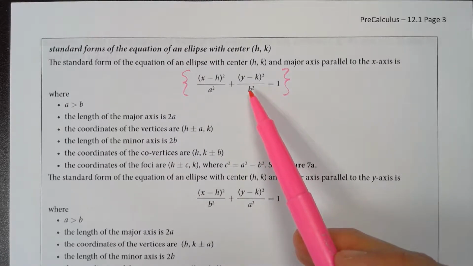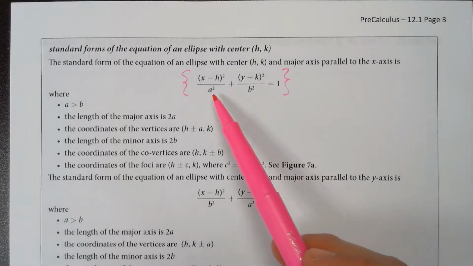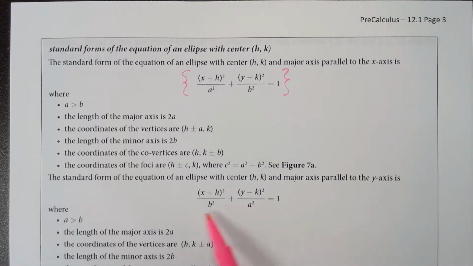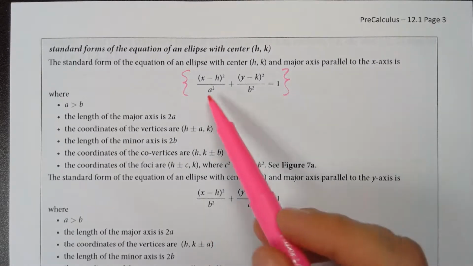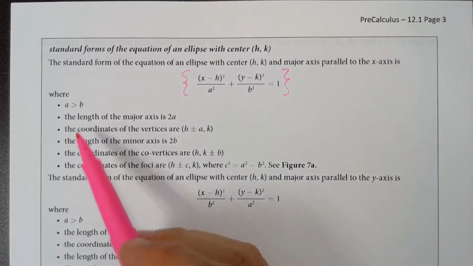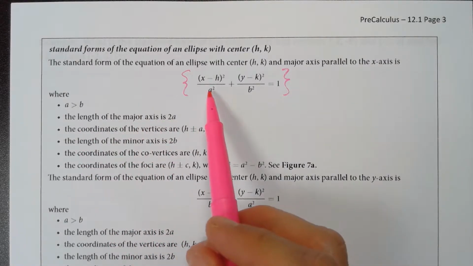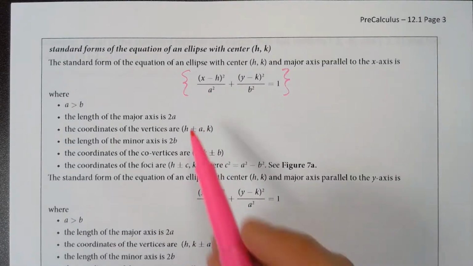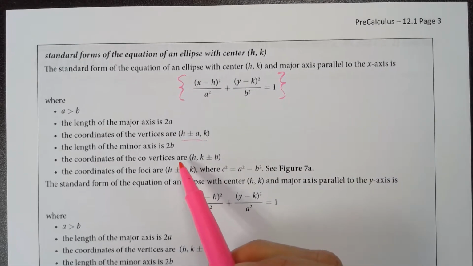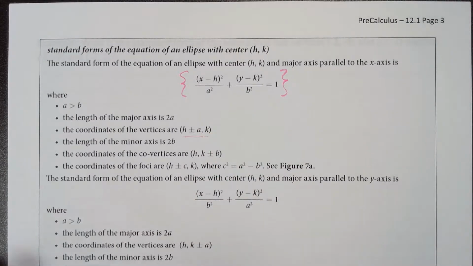And just like before, depending on whether you have a vertical or a horizontal major axis, it will determine where your a or your b goes, whether it goes under the x or whether the major axis is under the y. The length of the major axis is still 2a, but the difference right here, the coordinates of the vertices are, let's just look at a picture.